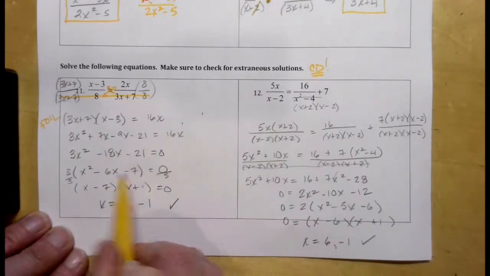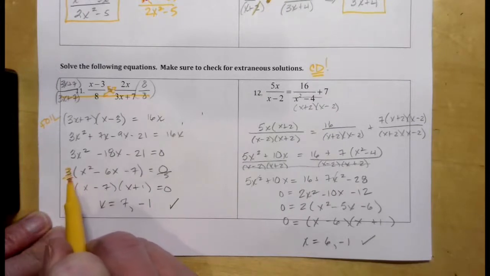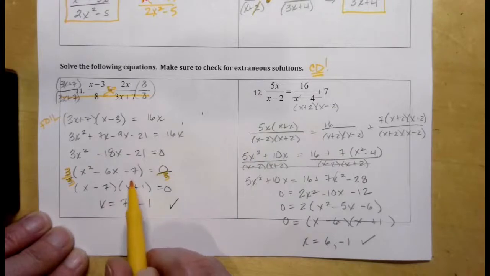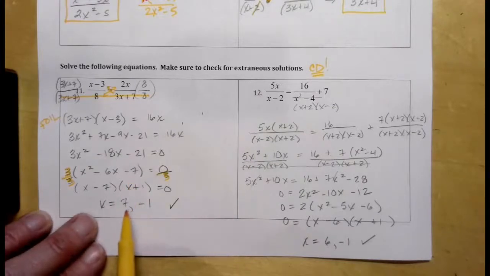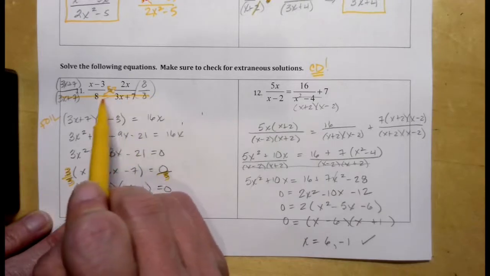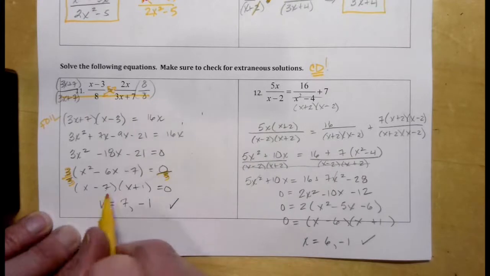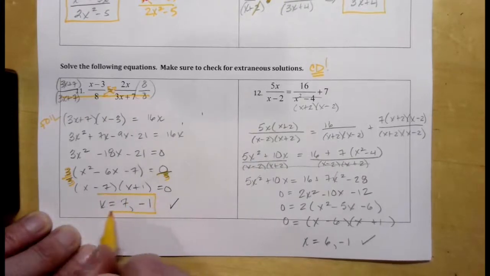I end up with a quadratic. I factor out my 3. Because I can divide each side by 3, he goes away. I factor this quadratic, and I get positive 7 and negative 1. I have to now go back into my denominators. Are either of those going to give me 0? Are they poison numbers? They're not. So they work out okay.